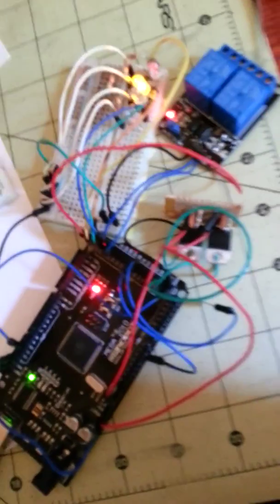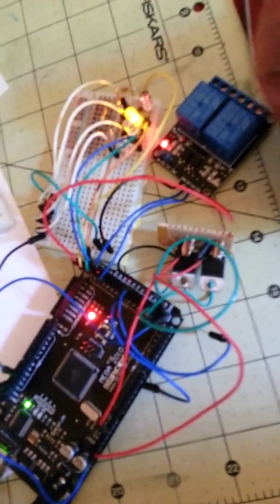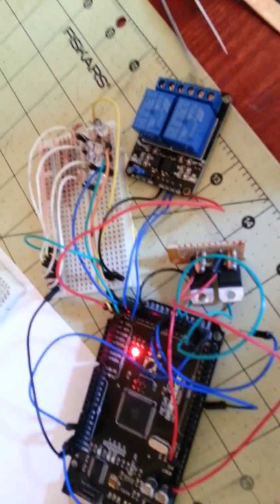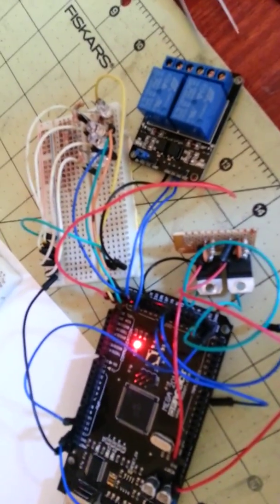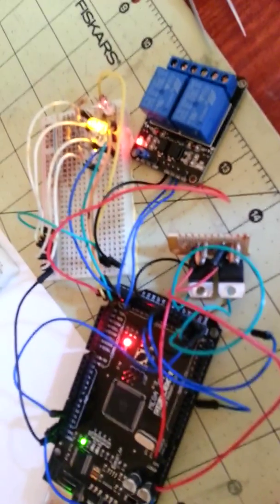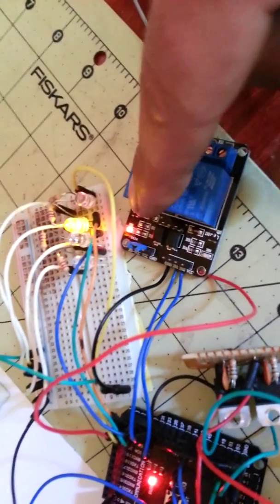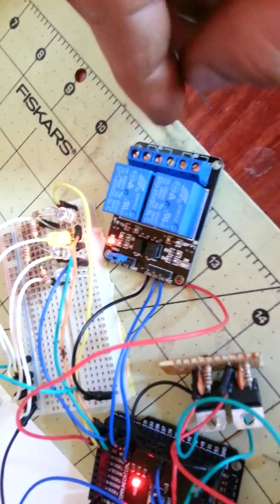Alright, so this is the prototype I have sitting here on my desk so far. There's actually another set of relays that are not hooked up right now because they don't need to be, but basically I'll just reboot the system. And it's booting up. And it just shifted into second gear. And you'll see that it's outputting relay to turn on second gear.